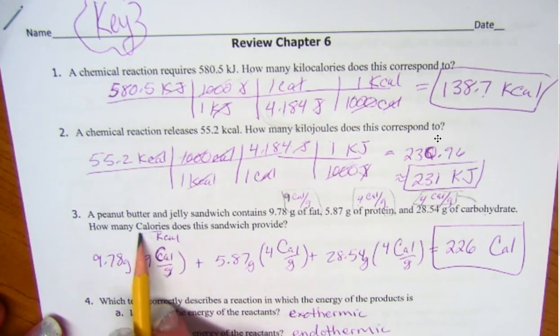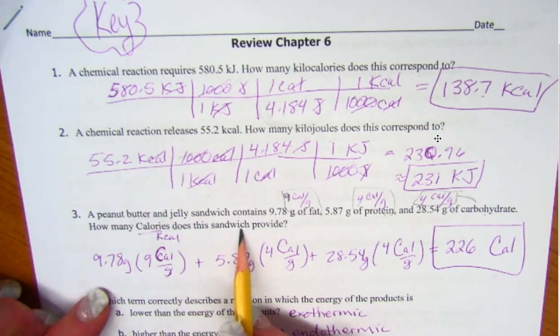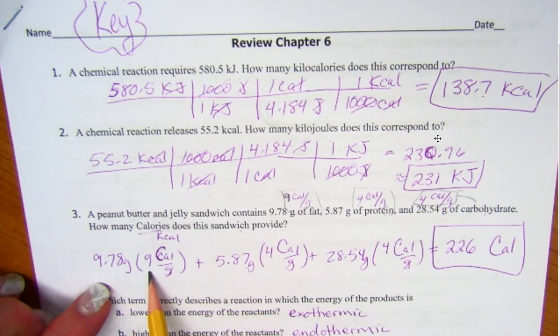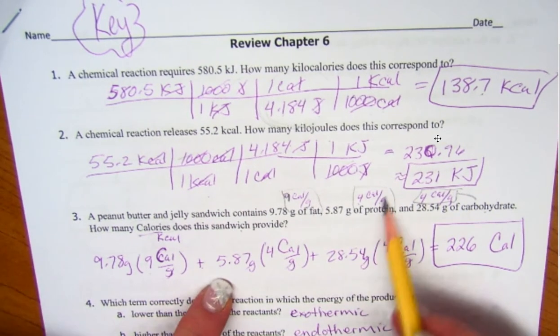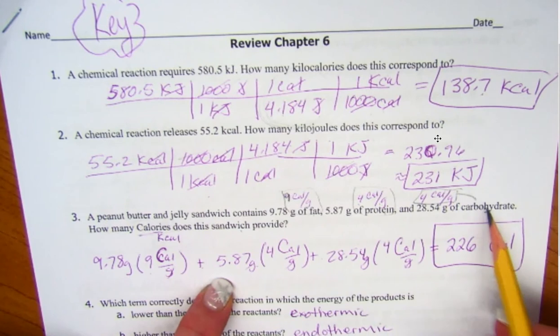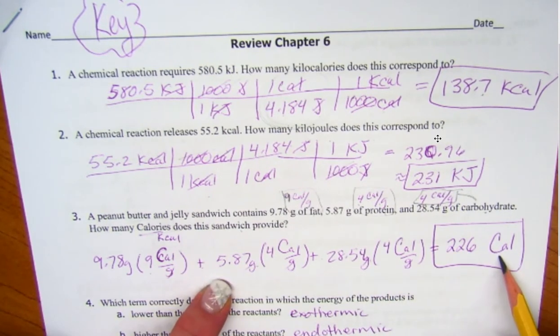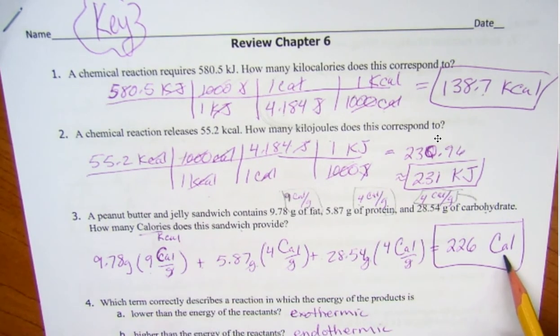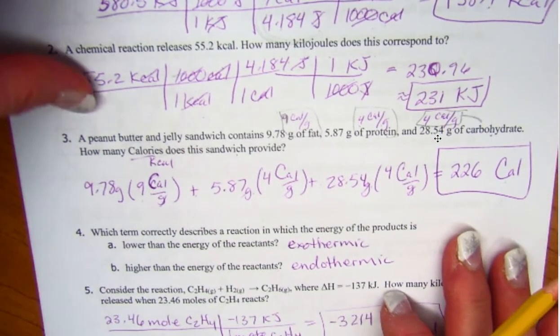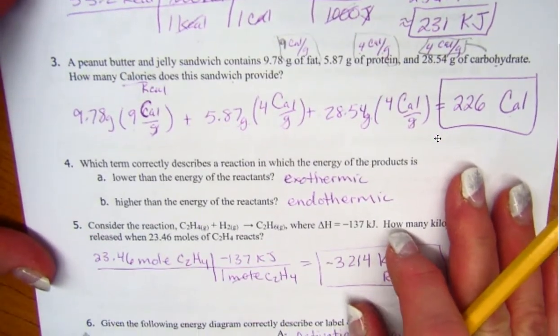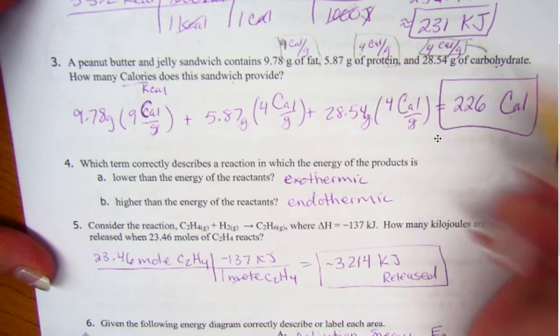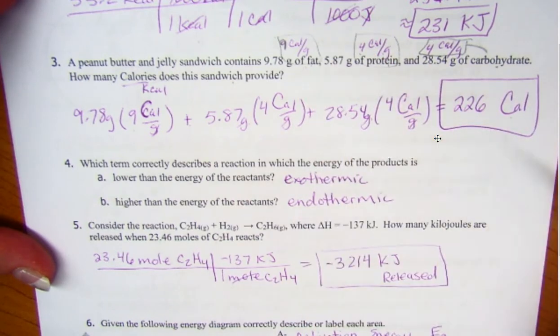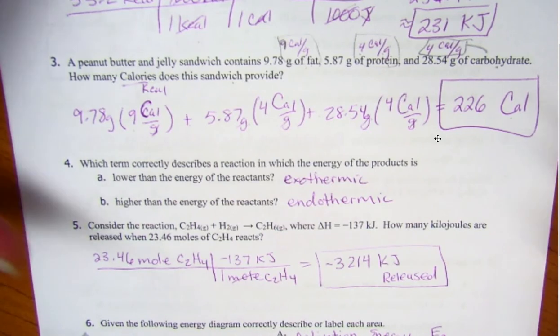So when it asks how many calories are in that sandwich, you're going to take the fat times 9 plus the protein times 4 plus the carbohydrates times 4, and you're going to add it all up. Okay? Protein is 4 and carbohydrates are 4. Fat is 9. It's really easy if you've got that written down on your card or you've got it memorized. But if you don't, then it makes it hard.